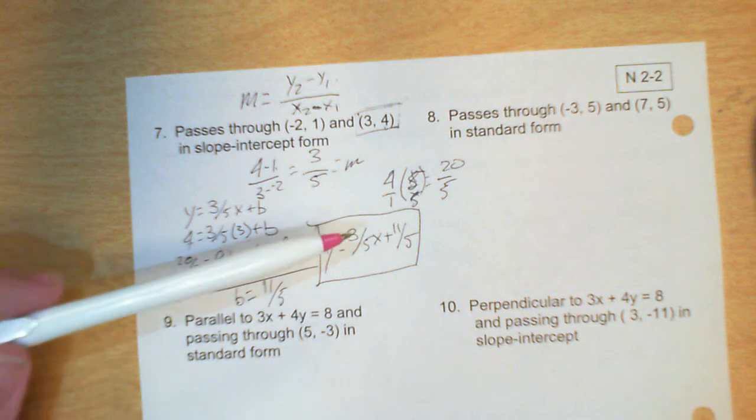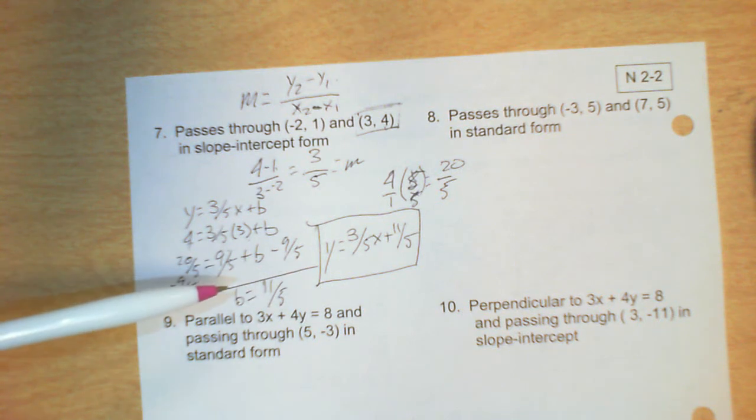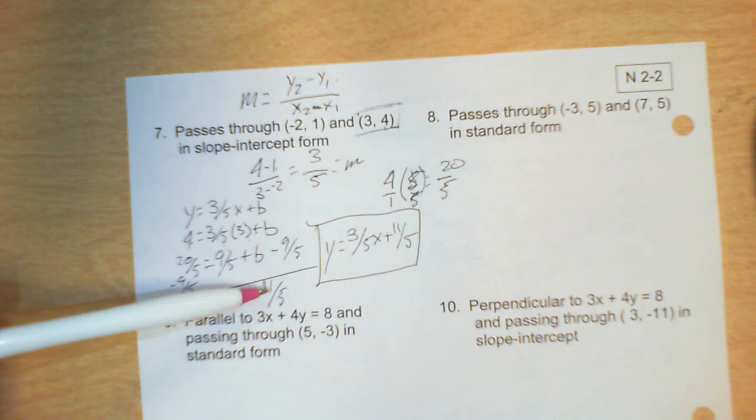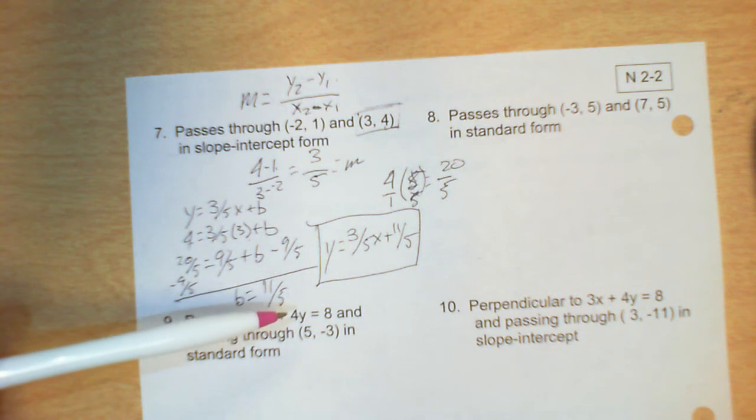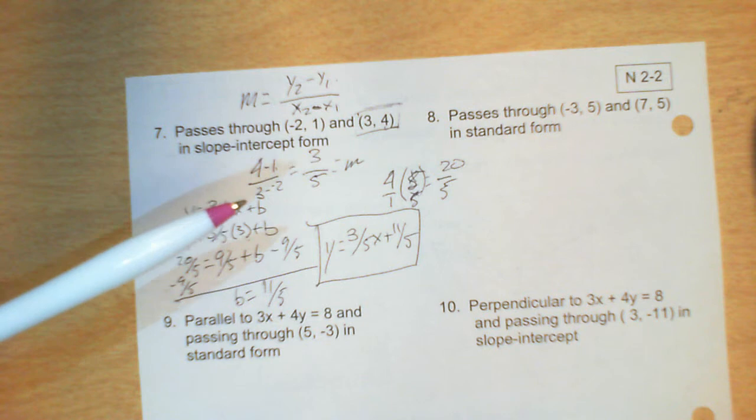Okay? So I subtract my 9/5 over, and I get 11/5. Okay? All right.